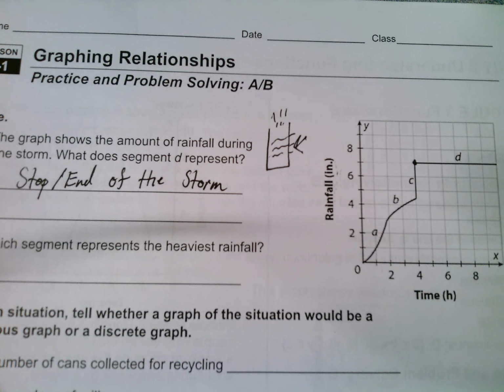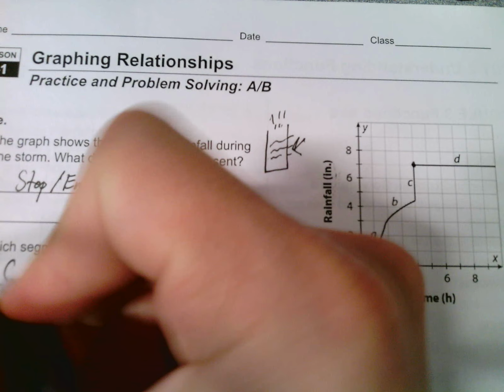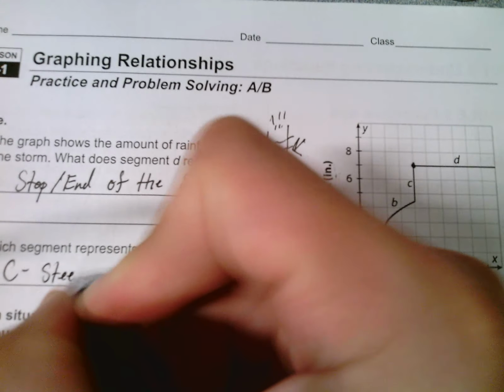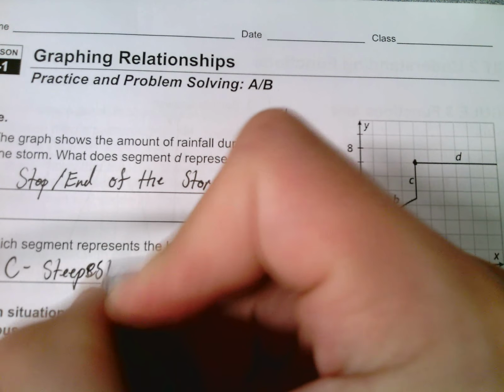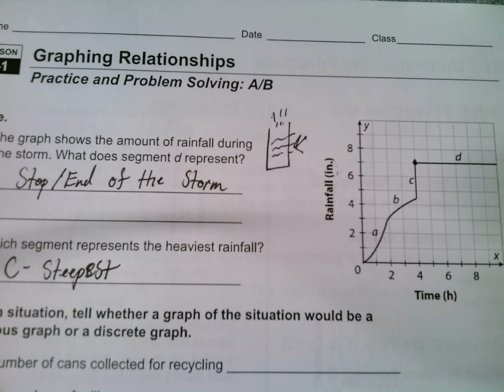And I could see why you would say that too, because if we were measuring how much it's raining, we would say it's consistent here. But if we look at which segment represents the heaviest rainfall, which one would that be? What do you think, Travis? Segment C because it's the steepest. Yeah, very good. We would say C is the steepest. Okay, it looks like we've got a decent grip on this. We'll go through them rather quick.